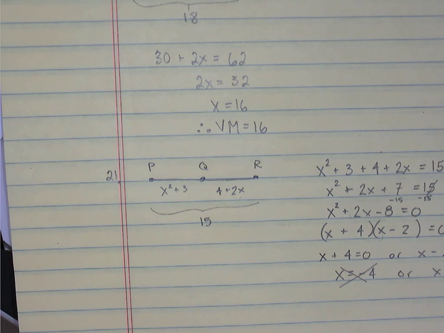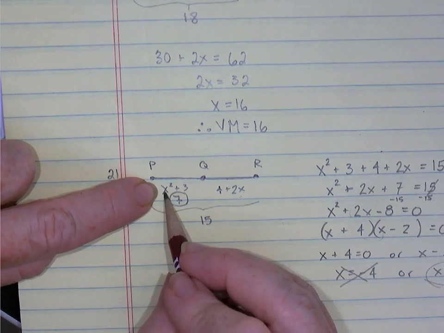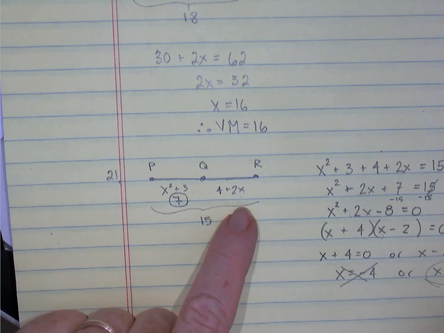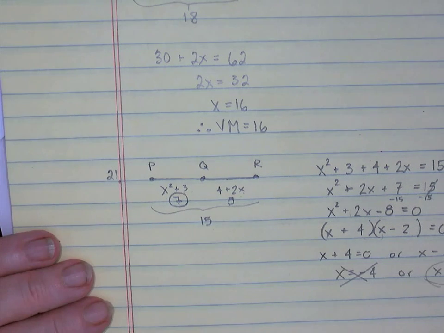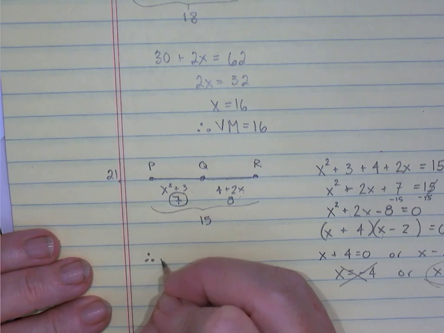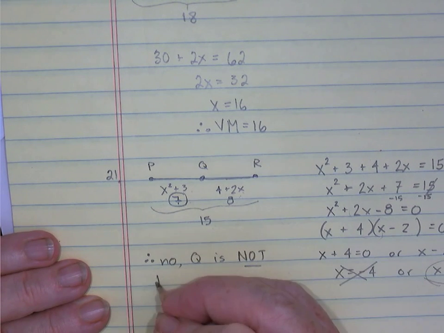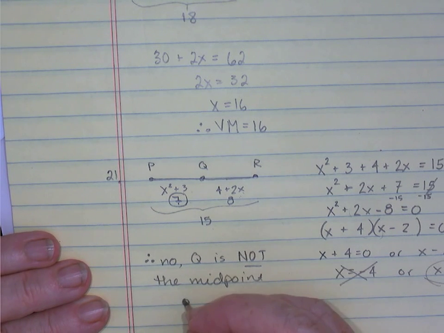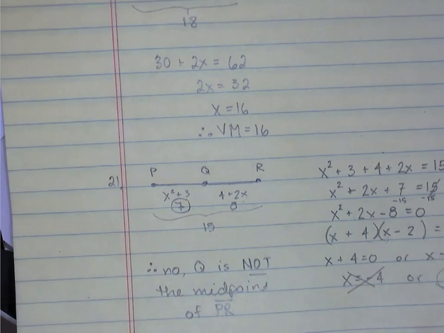And here they are asking us, is Q the midpoint? Well, let's see. If x is 2, then I know this is going to be 7, right? 4 plus 3, and this is going to be 10 plus 4, 4 plus 4 is 8, and they do add up to be 15, but these two segments are not congruent. So therefore, your answer is no. Q is most definitely not the midpoint, and we have shown how it cannot be of segment PR.